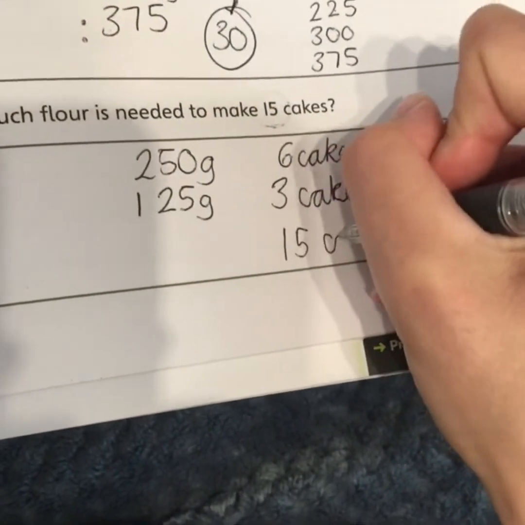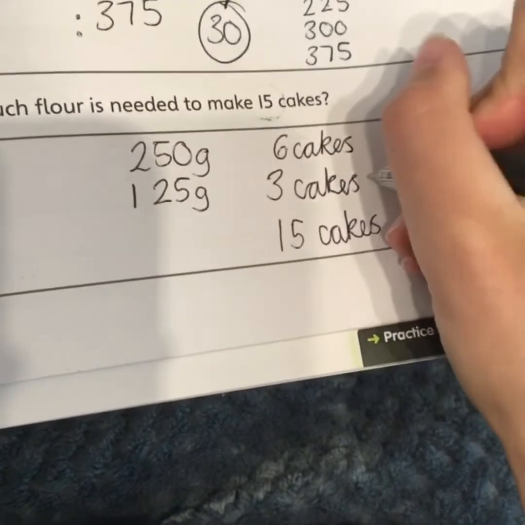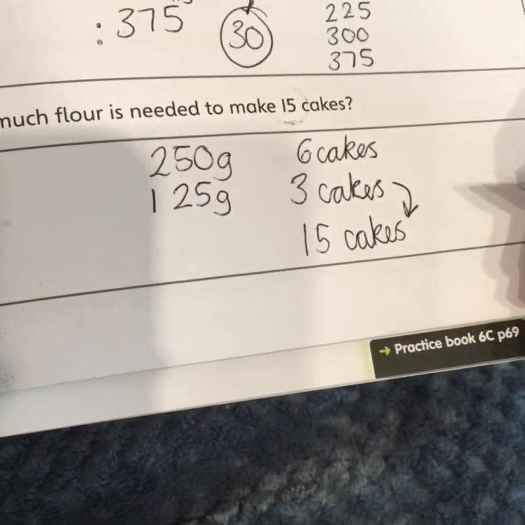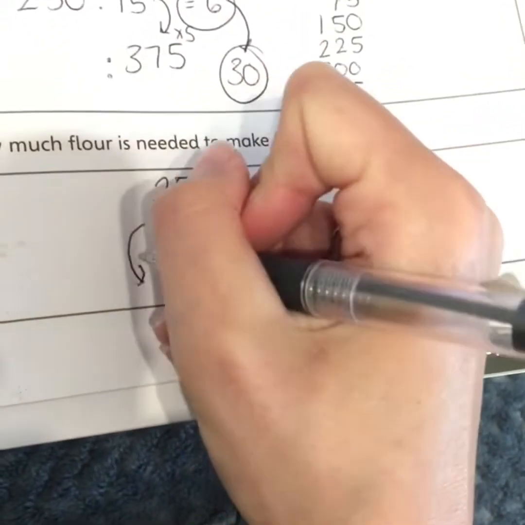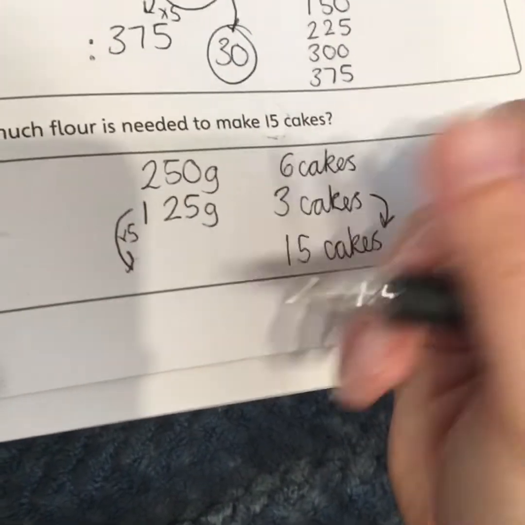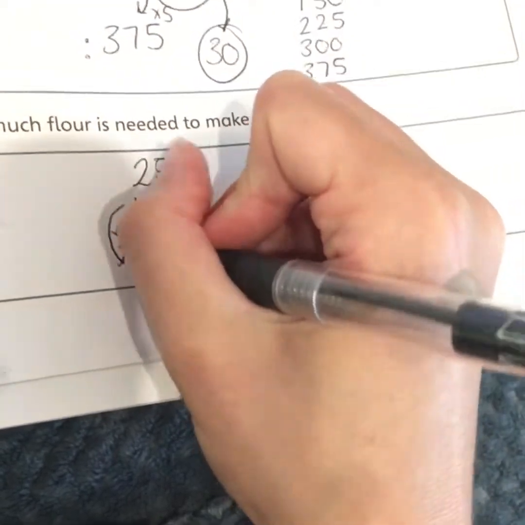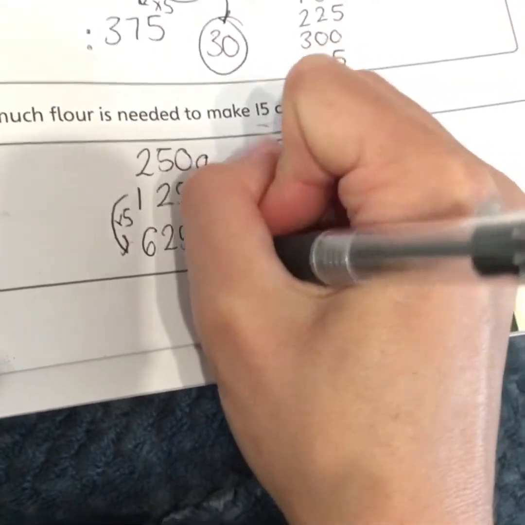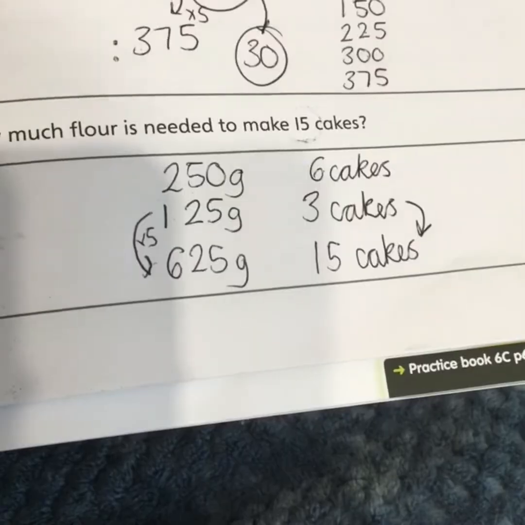Right. So now I want to know how to make 15 cakes. So what do I times 3 by to get to 15? I times it by 5. So what am I going to have to do to this? I'm going to have to times it by 5. 5 times 100 is 500. 5 times 25 is 125. So it would be 625 grams. That was a tricky one, that one.